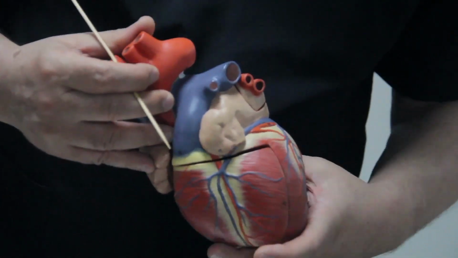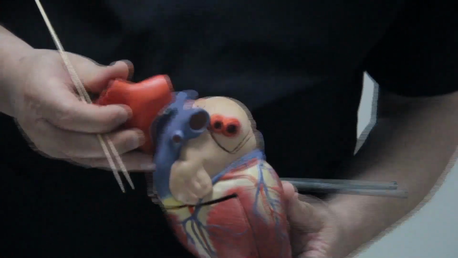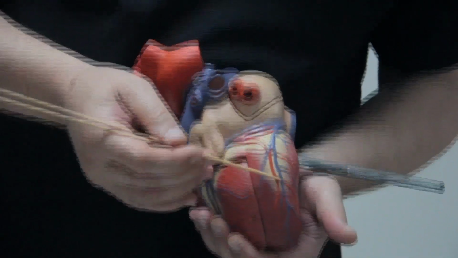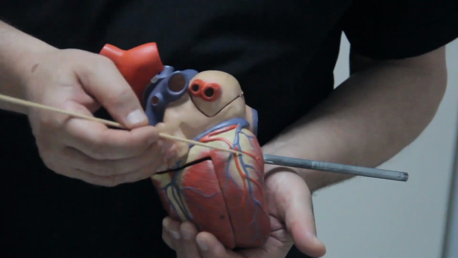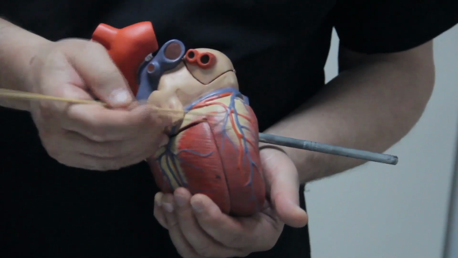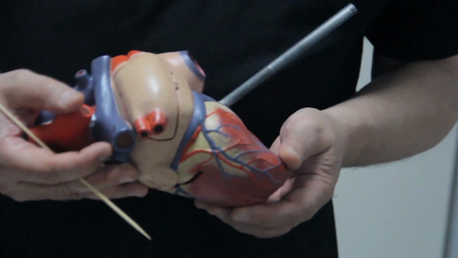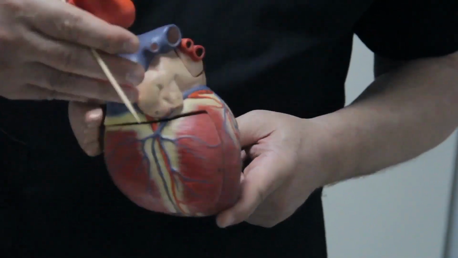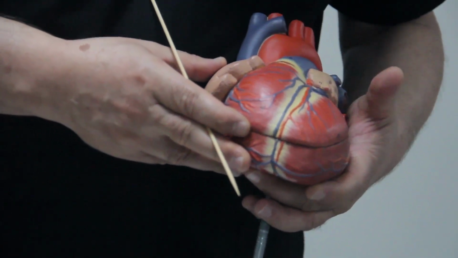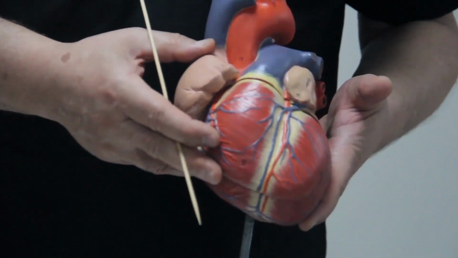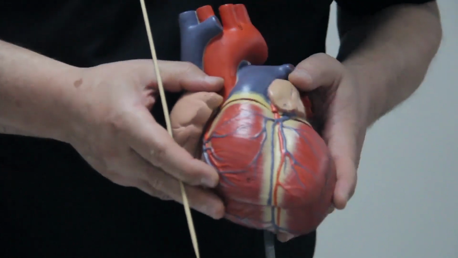And this might be the left marginal vein and left marginal artery. Okay, so that's the arterial distribution.